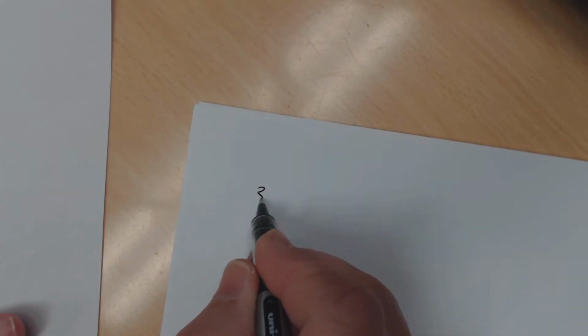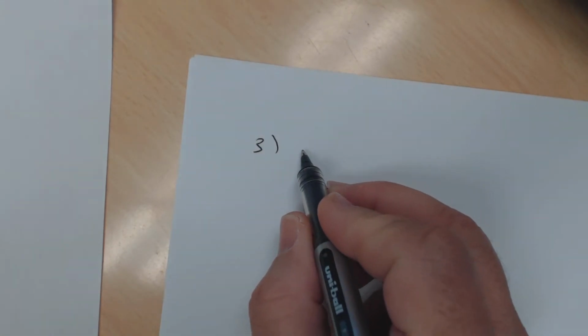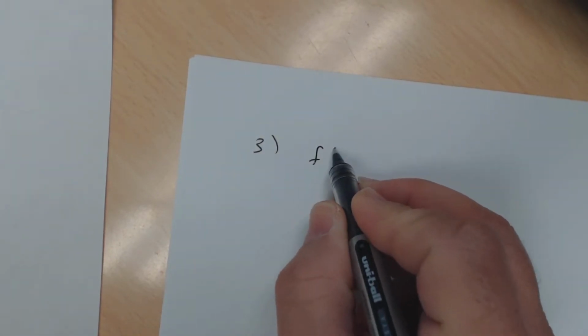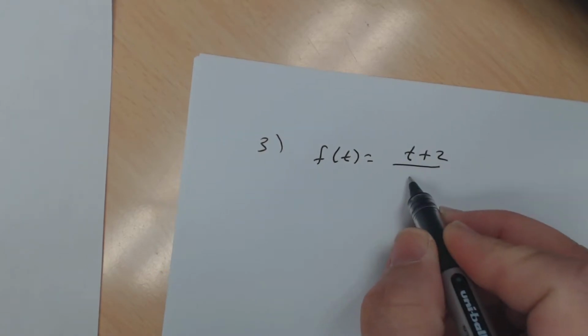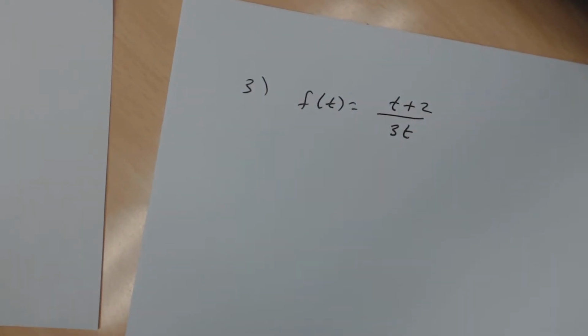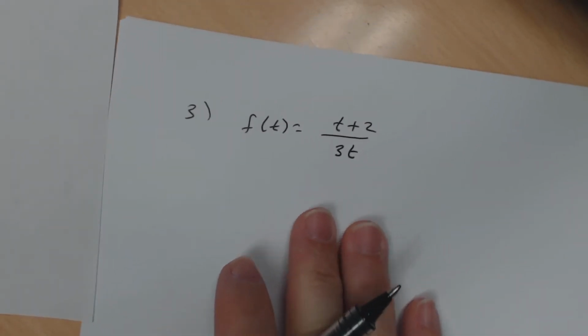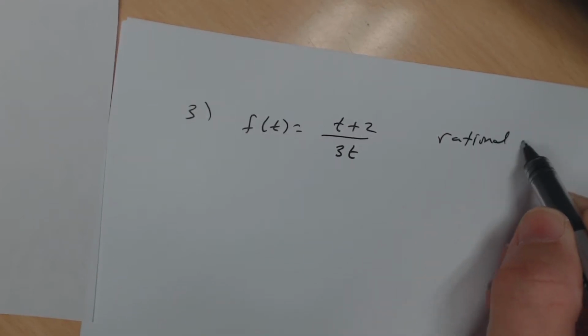All right, same thing, find the domain. Except this time, I'm going to make sure I use another variable. So let's suppose I said f of t was t plus 2 divided by 3t. Suppose that was my function. Okay, so I want to find the domain of this rational function. Remember, this is a rational function.